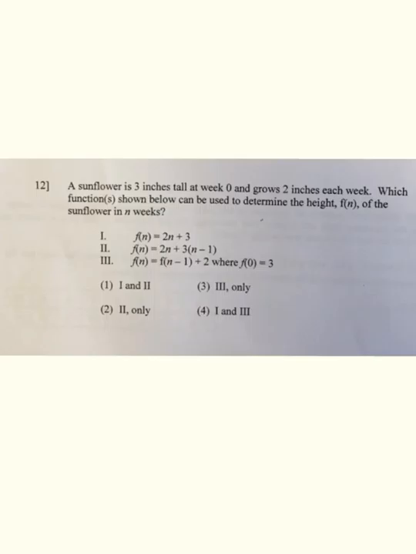A sunflower is 3 inches tall at week 0. Okay, so let's represent that. f(0) = 3, and it grows 2 inches each week. Which function shown below can be used to determine the height f(n) of the sunflower in n weeks?